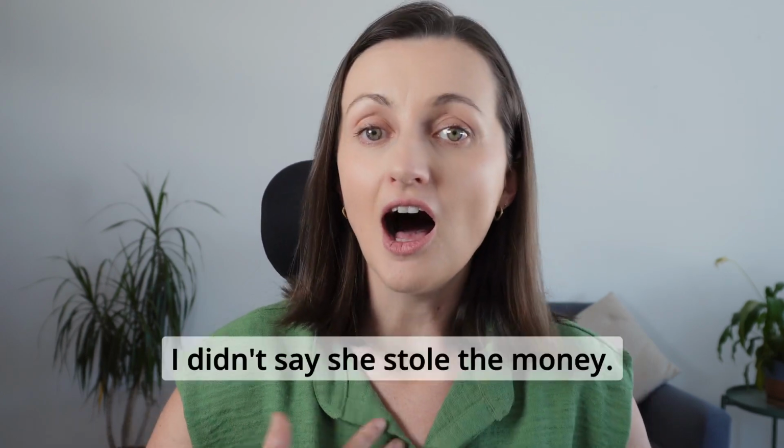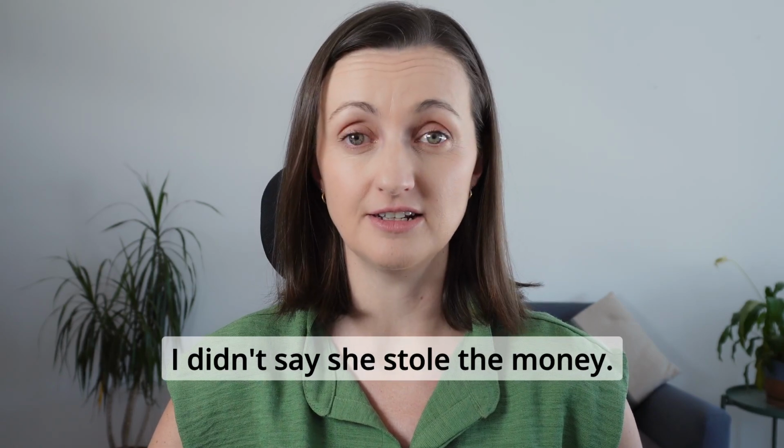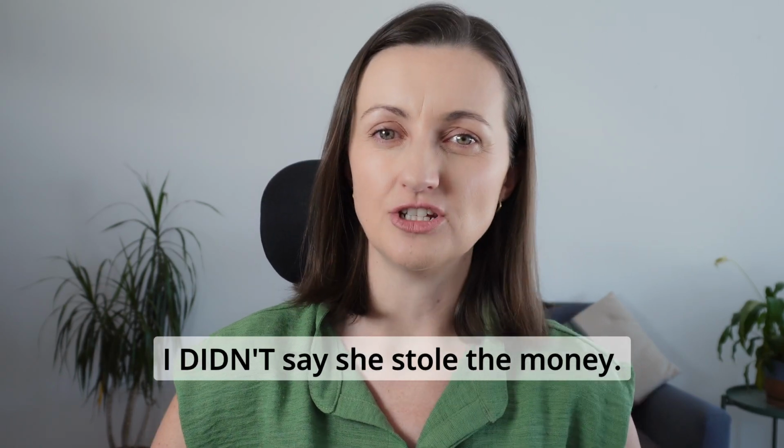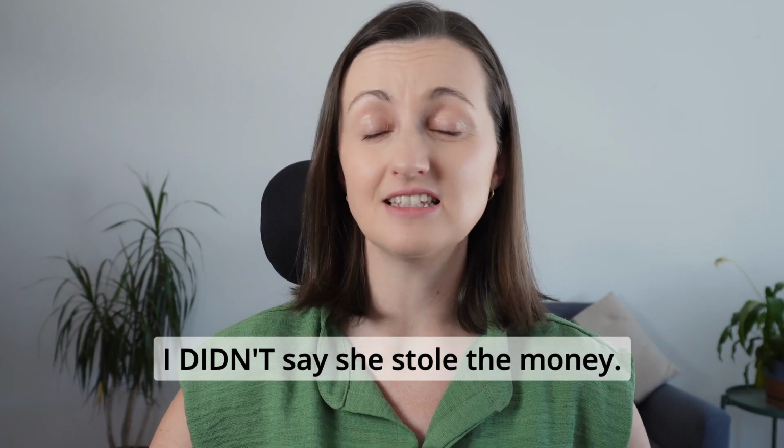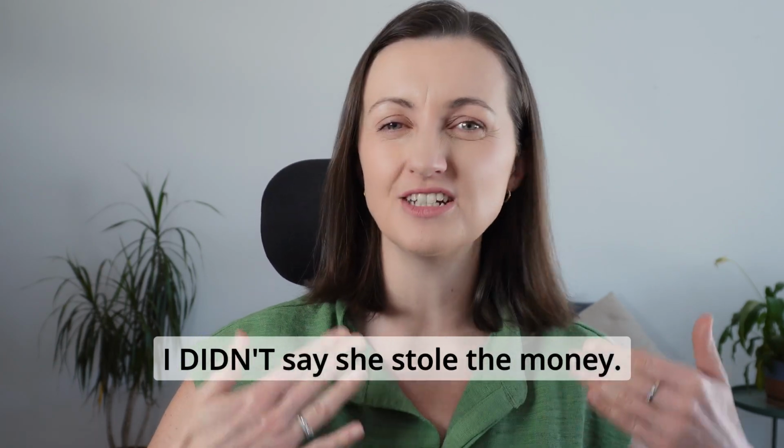Now let's look at how the sentence changed depending on the stress. The first one, I didn't say she stole the money, meaning maybe someone else did. We're emphasizing that this is not something we did. Maybe we're being accused of saying something and we want to deny that.